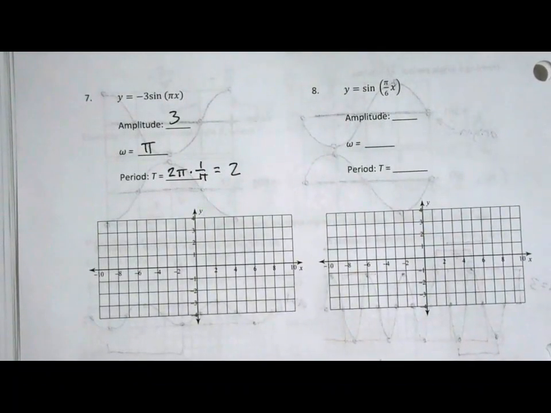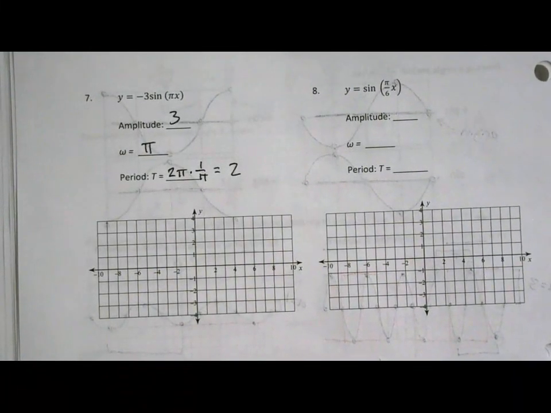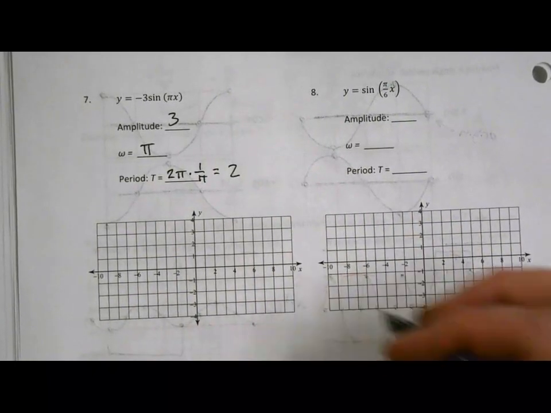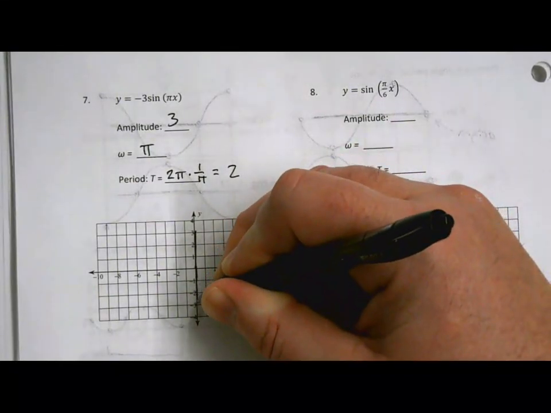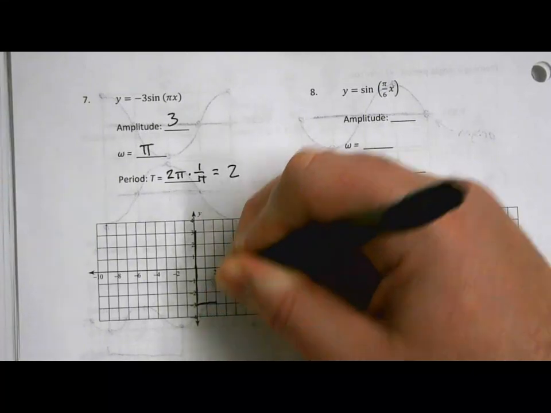So, that's really narrow, which means we're going to have a million dots on this thing. So let's draw our window. We got to go up and down by 3, and this time our window is only 2 units wide.